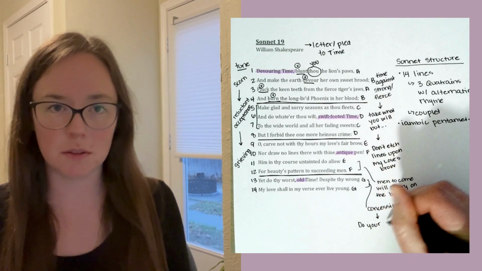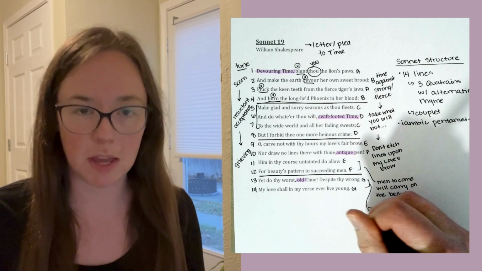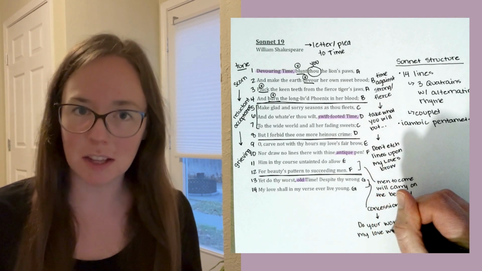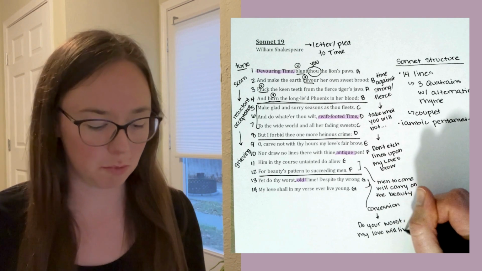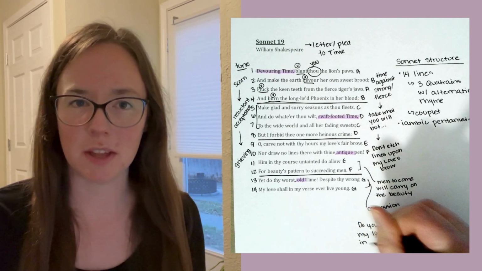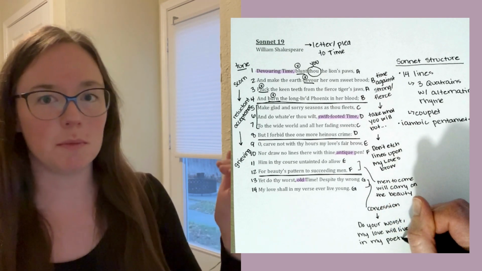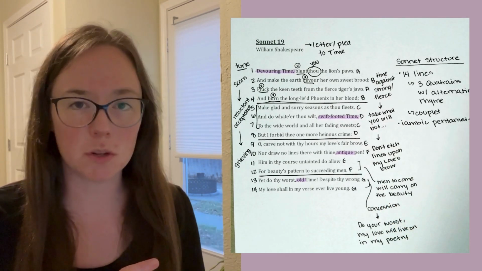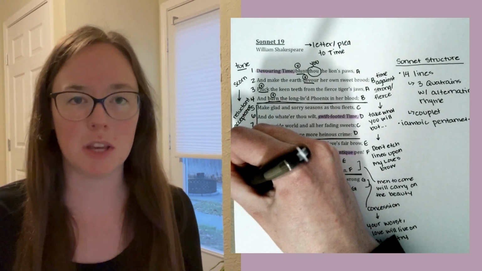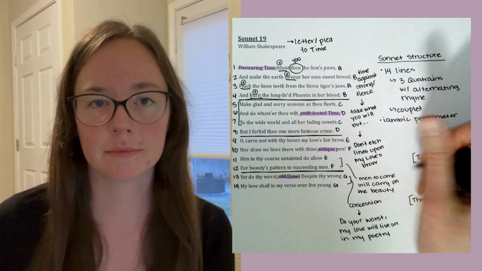He concedes to the role that time is going to play in the lives of men, but he also says, do your worst, because no matter what, my love will continue to live on in my own poetry. Almost as if he's made peace with the role that time is going to play. And rather than remaining angry as he does in the first quatrain, he's gone through these cycles of pain, and now he's at peace with time and the passing of time.